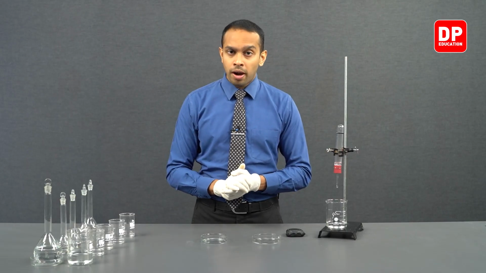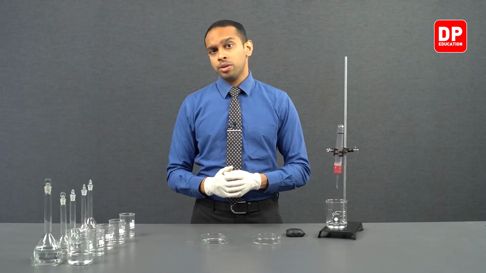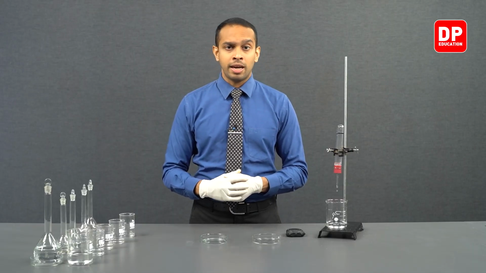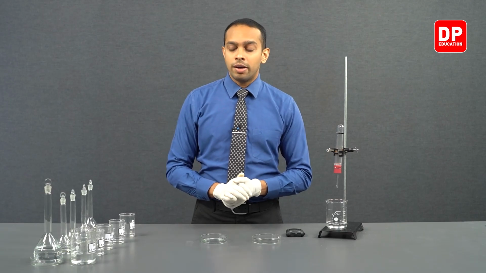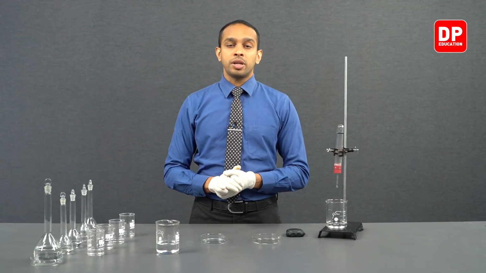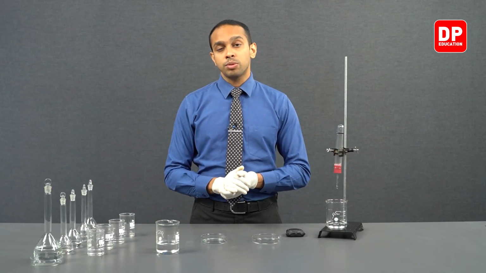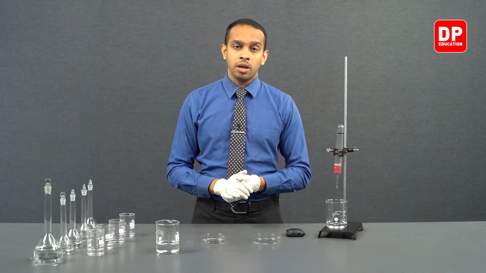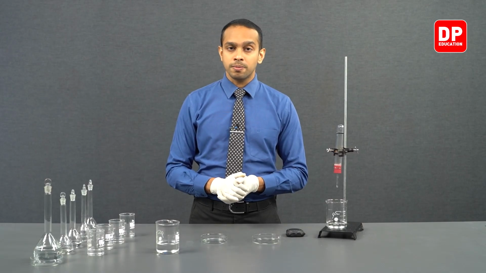Now let's move on to the final reaction, where we are going to be reacting the magnesium strip with HCl solution that has 1 mole per decimeter cubed concentration. So we have a 1.0 mole per decimeter cubed concentrated HCl solution here, and we are going to now react the magnesium strip with this solution and observe how fast the reaction is taking place.